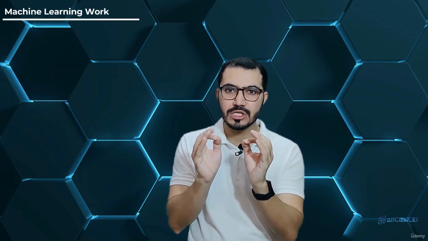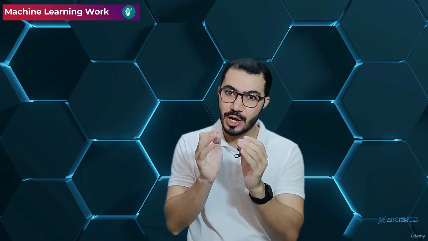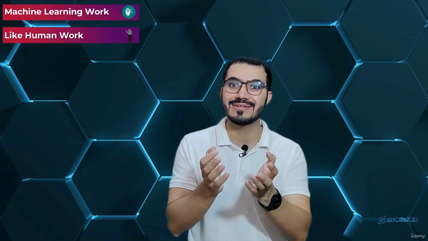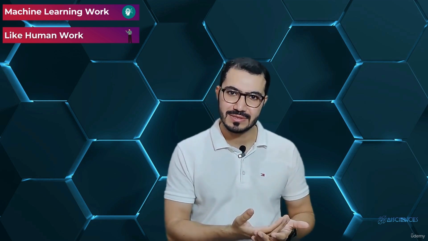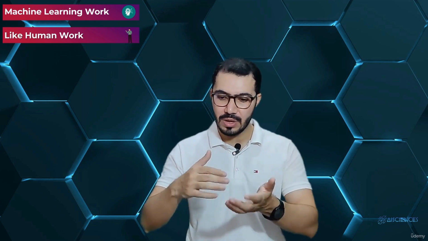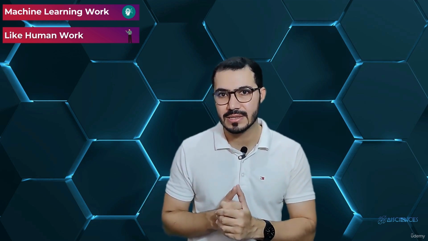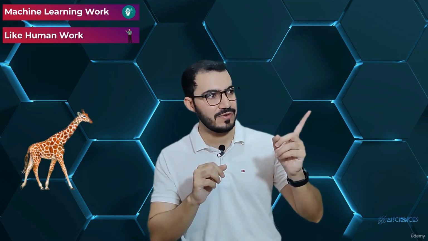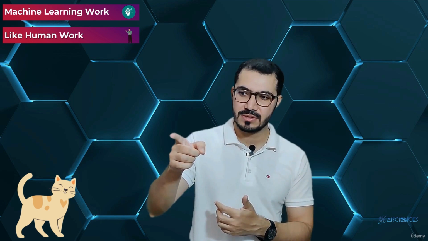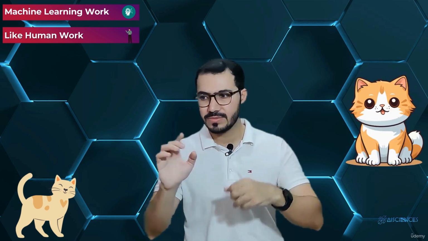So machine learning works on the principle of how humans learn. How do we learn about new things? For example, how does a 5-year-old kid learn that this is a giraffe and this is an elephant and this is a dog? Maybe we'll go to a park or a zoo, and we'll show the kid, hey look, it's a cat. Hey look, there's another cat. That's a dog.